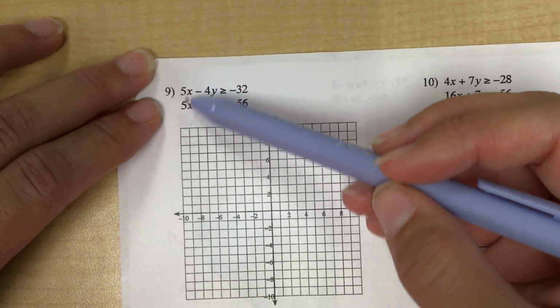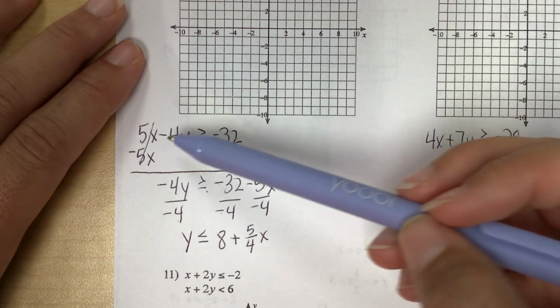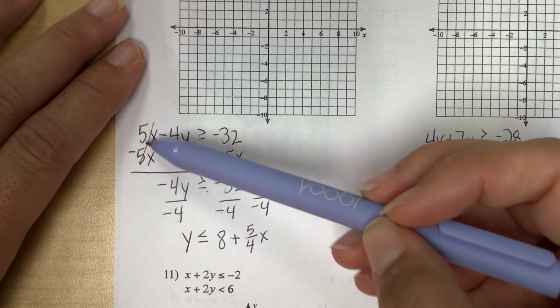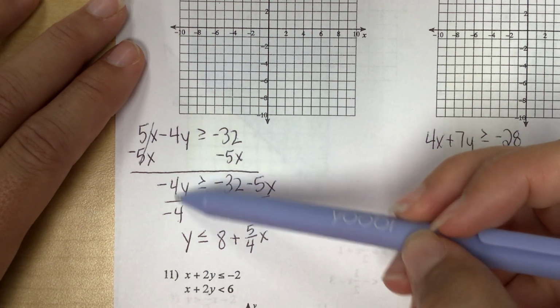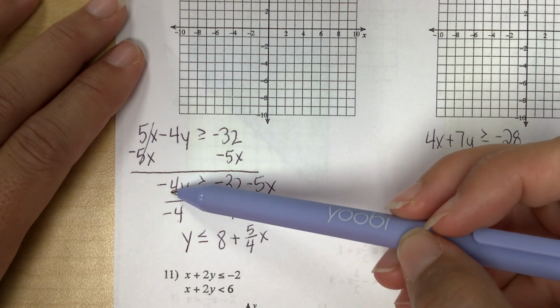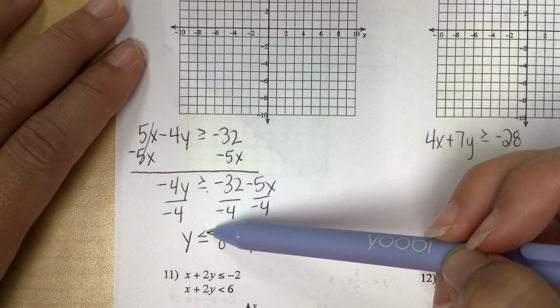All right, so if you ever have a problem where it's not y by itself on one side, then you need to do this work here. You get rid of your x term, you move it by opposite operations to the other side, and then divide by the number that's with y. If the number with y is negative, be sure to flip your sign.